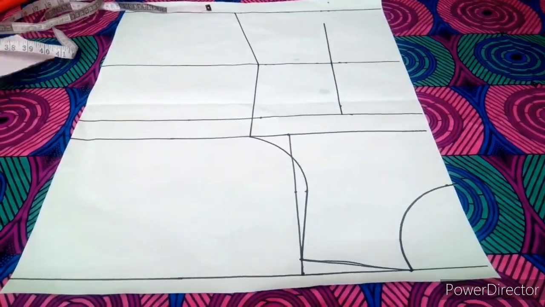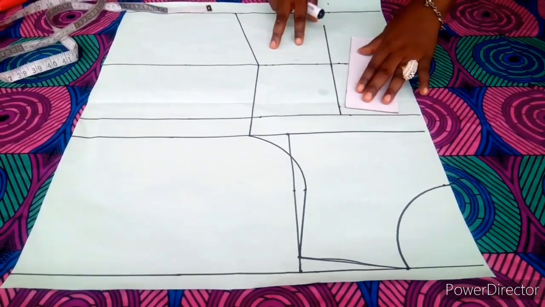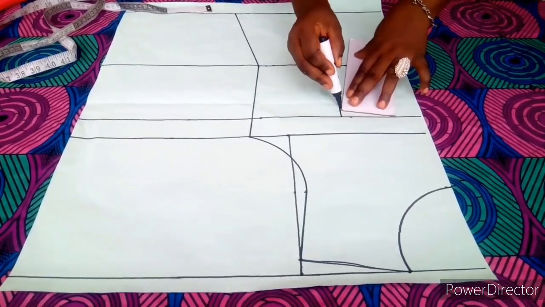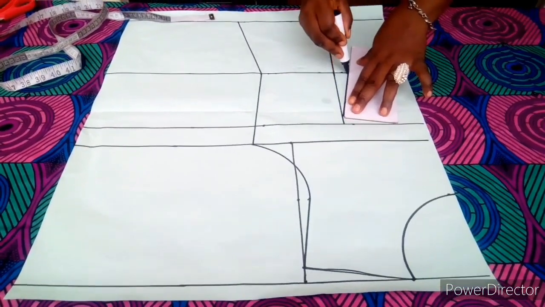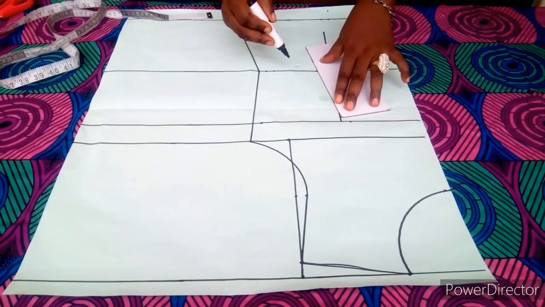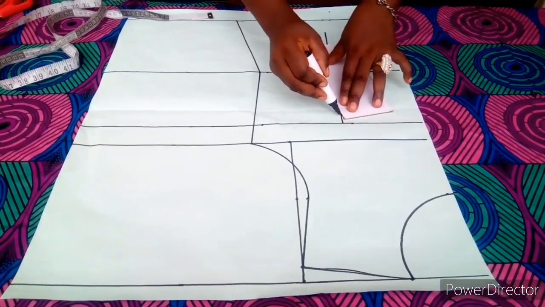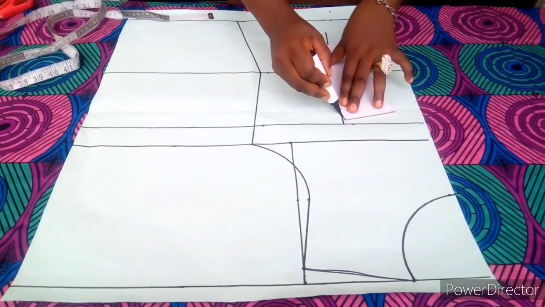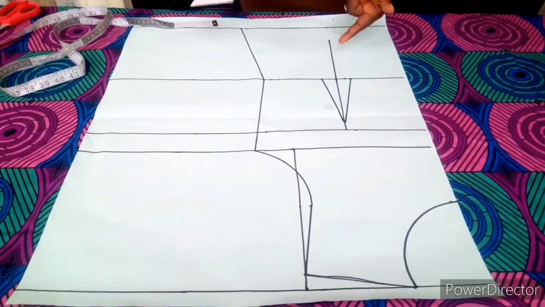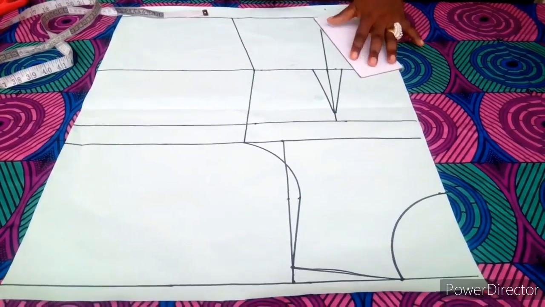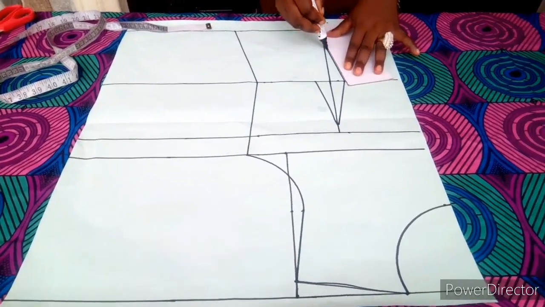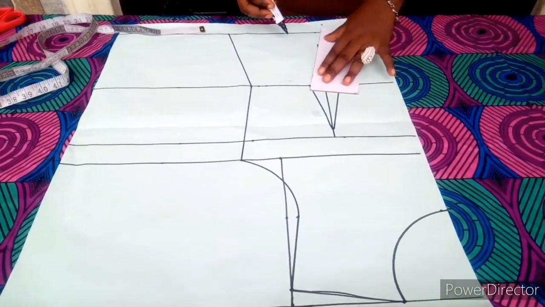Now you connect all your darts. Make sure you get it right. Can you see that? Then from here to here, from here to here.